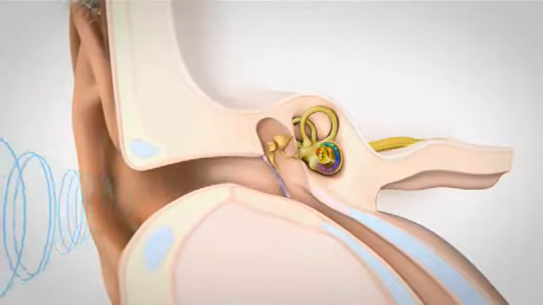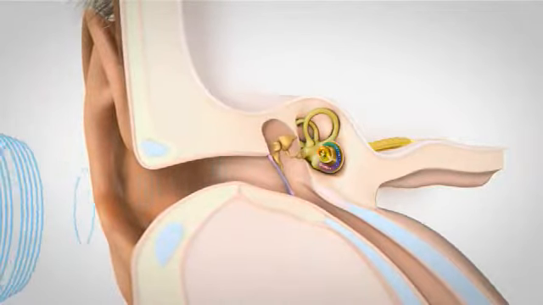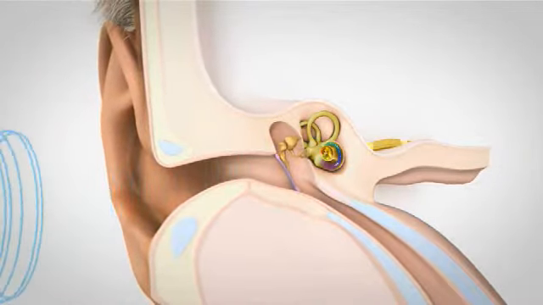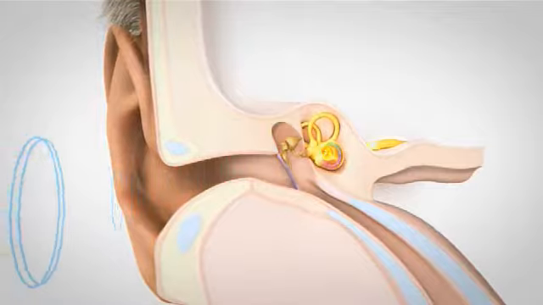In general, there are three main types of hearing loss which differ from one another depending on the part of the ear that is affected, be it the outer, middle, or inner ear.